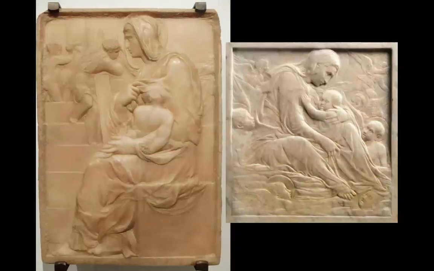He also saw this relief on the right of Donatello's, which was in the Medici collection. And he learned about this funny kind of carving technique by looking at Donatello and some of Donatello's compatriots who work in this form. It's called squashed reliefs, rilievo schiacciato.